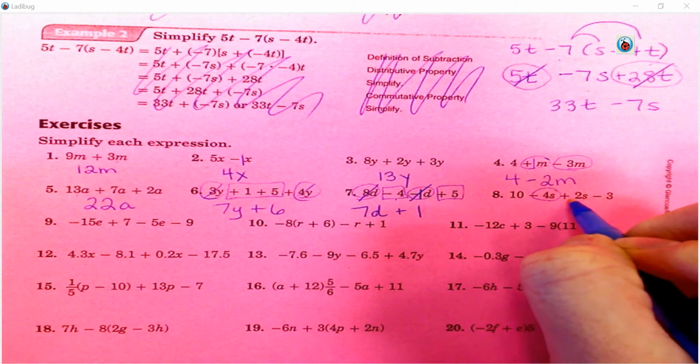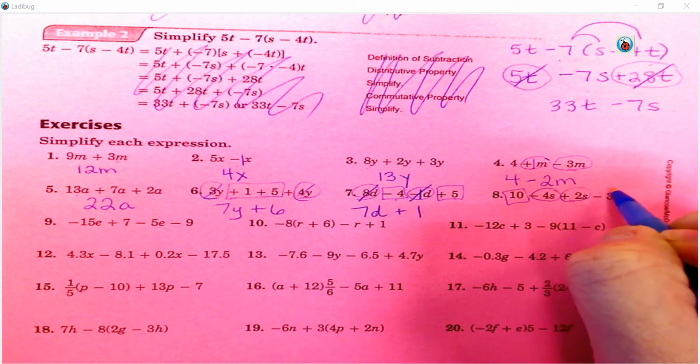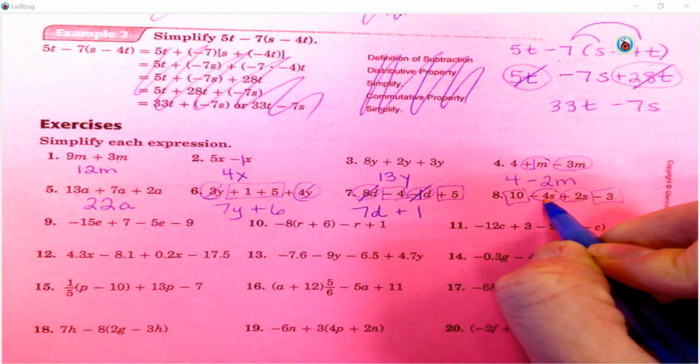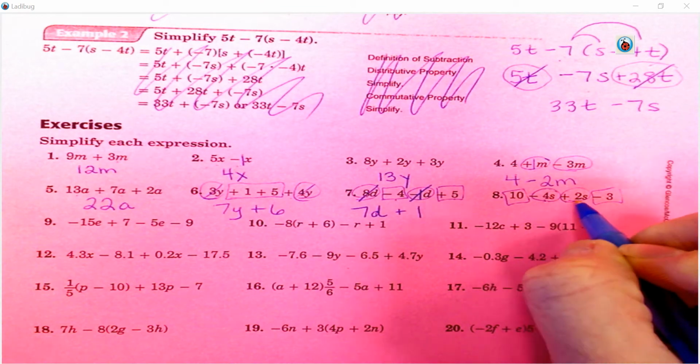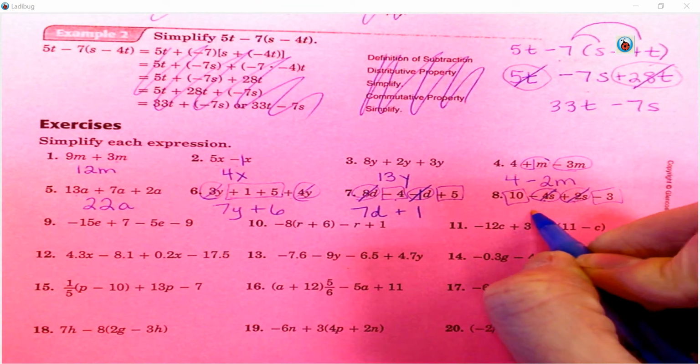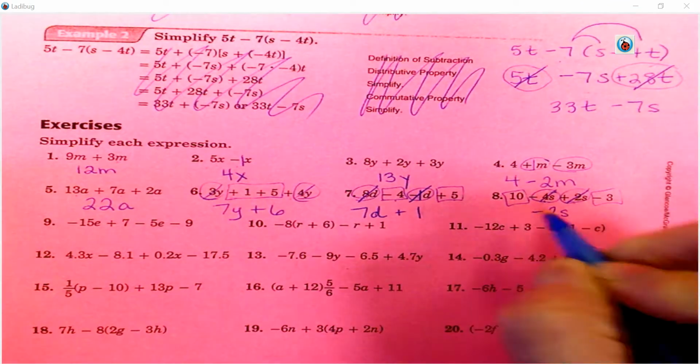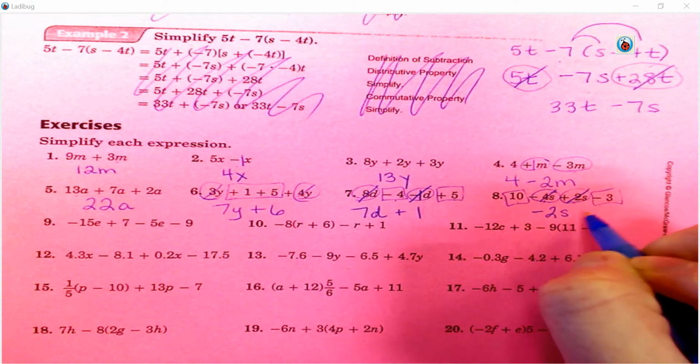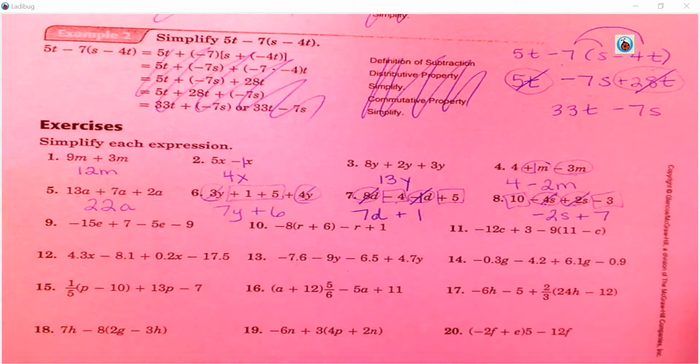Next I have s's, and I have constants. So negative 4s plus 2s. Negative 4 plus 2 is negative 2, so that's a negative 2s. 10 minus 3 is positive 7.